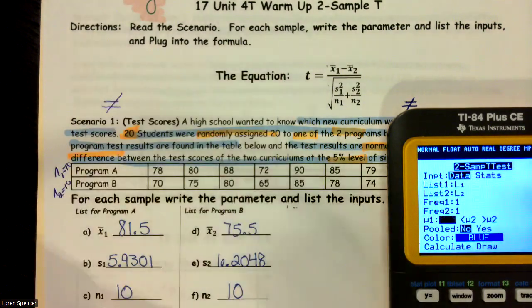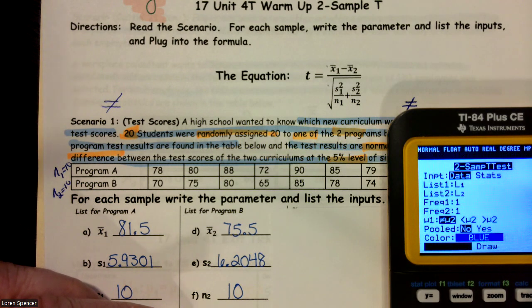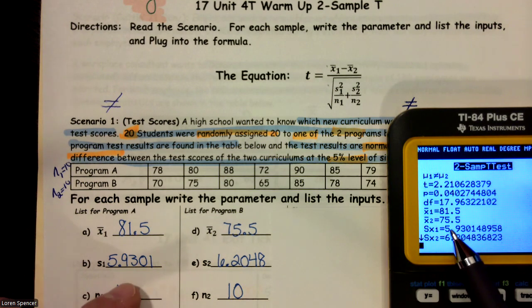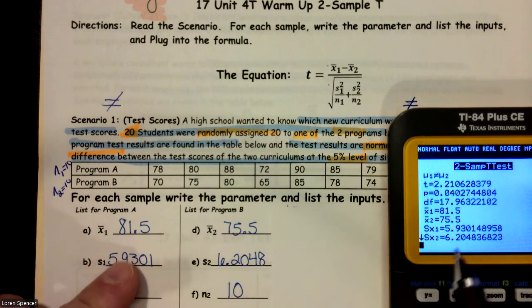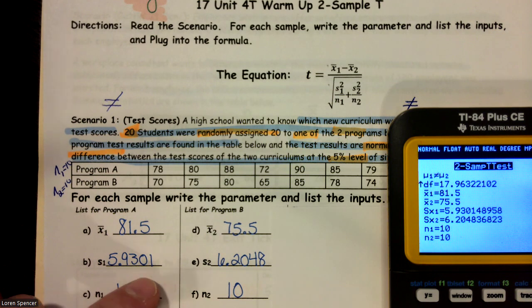They want to know if there is a difference between the two. And then we never pool. We press calculate, and I notice there's x-bar 1, x-bar 2, standard deviation 1, standard deviation 2, and sample size 1 and sample size 2.